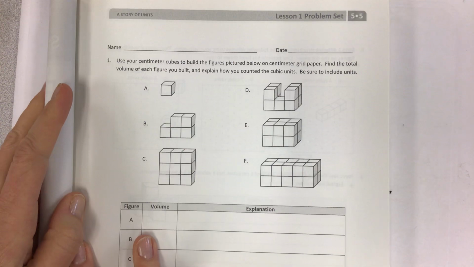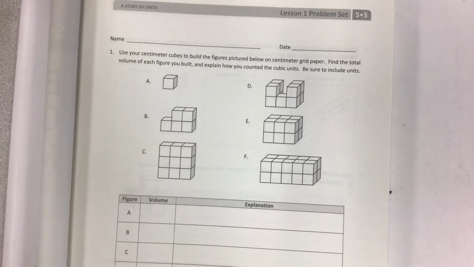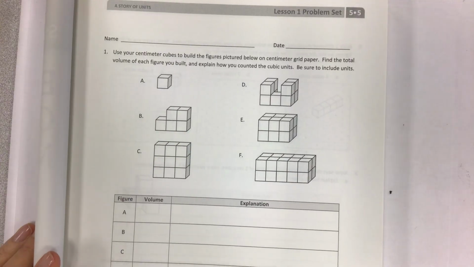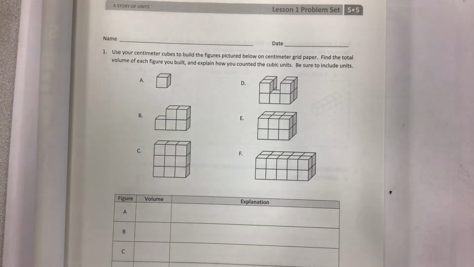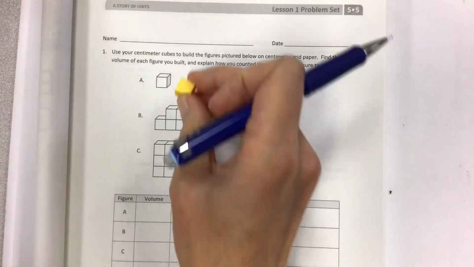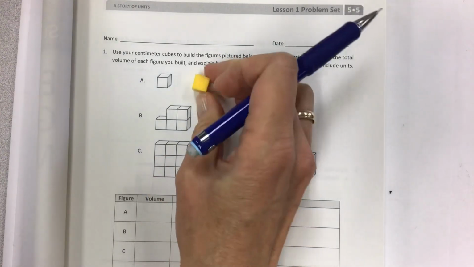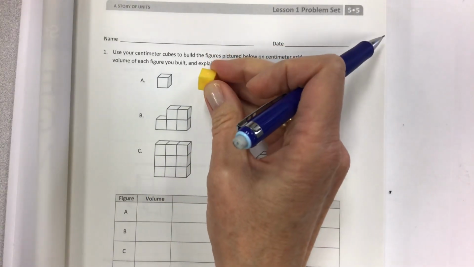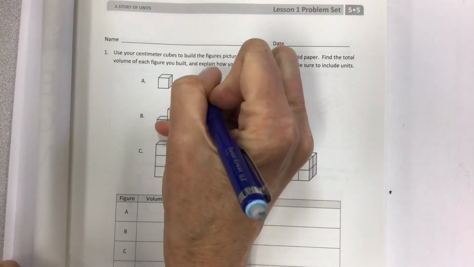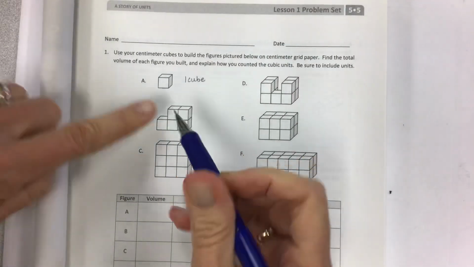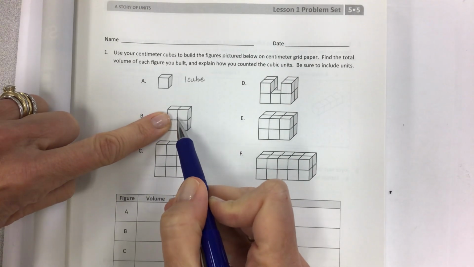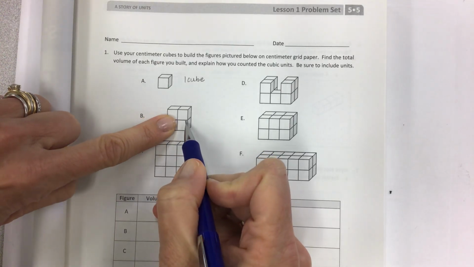So we do have a few different activities to do in your book, but if you don't have the cubes, it's just kind of a bummer. So here we have lesson 1, and it says use your centimeter cubes. So essentially what you want to try to do if you don't have the cubes is look at the faces and remember that one cube has many faces. So this is one cube. And then you start to see, okay, well, I can see the top, but I can't see the side. And I can see the top and the side, but I can't see the bottom.